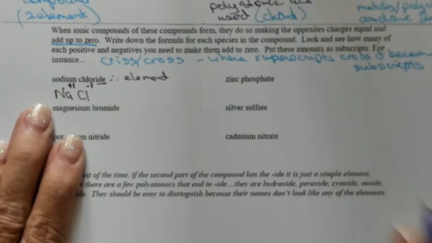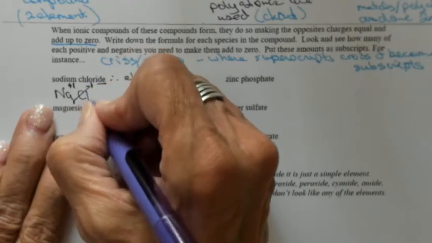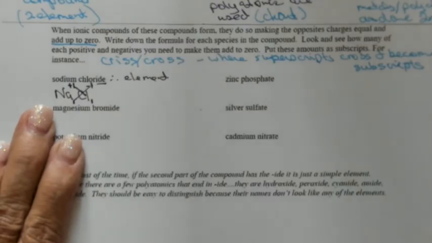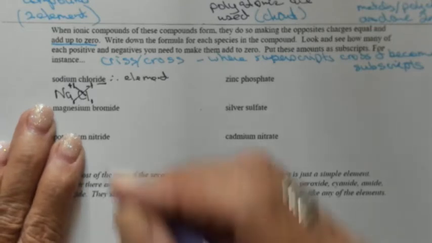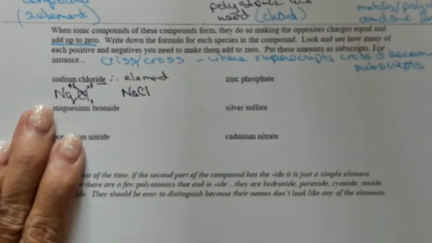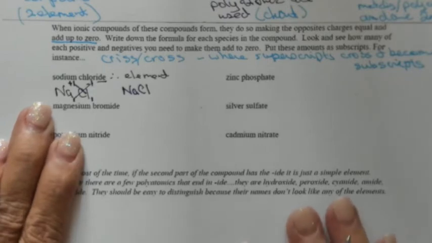And I said that superscripts cross and become subscripts. So this one goes here, and this one goes here. They lose the positive and the negative, and we just use the numbers. Ones are not written. When you write the symbol, it indicates that you have one of those atoms. So the final answer for this compound is NaCl. When you write these compounds, the first letter of an element is capitalized. If it has any others, it is lowercase. So you know when you find a new capital, you have a new element.